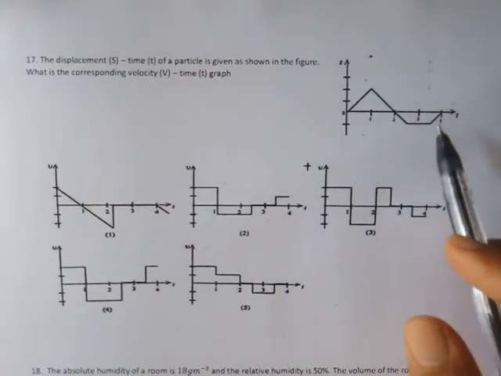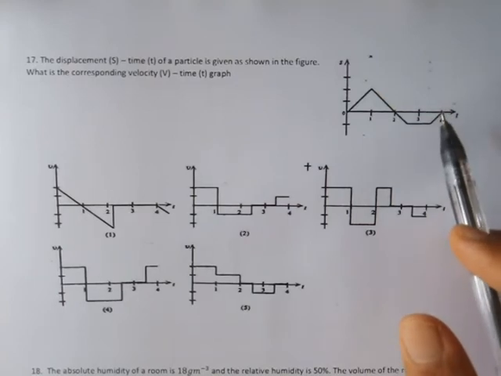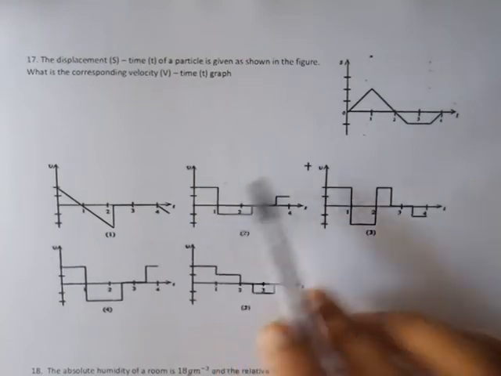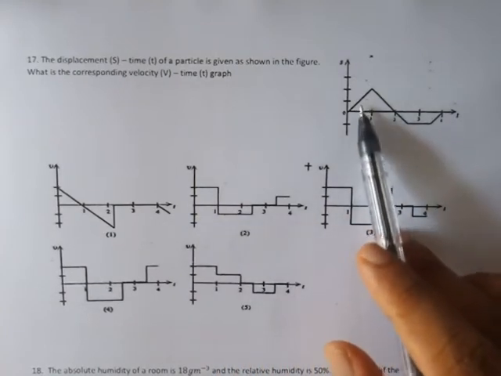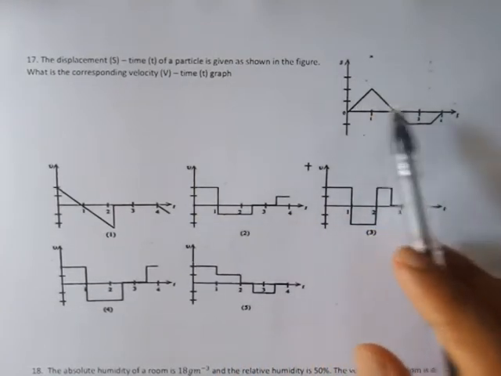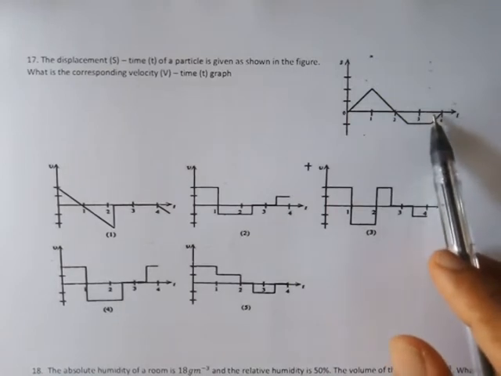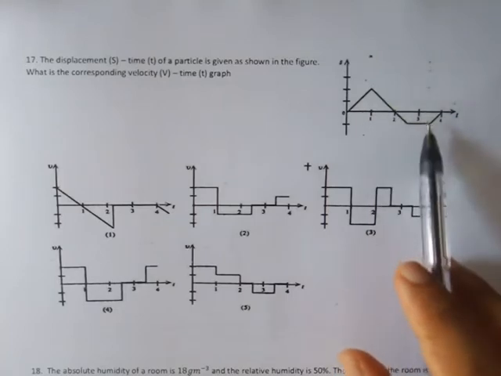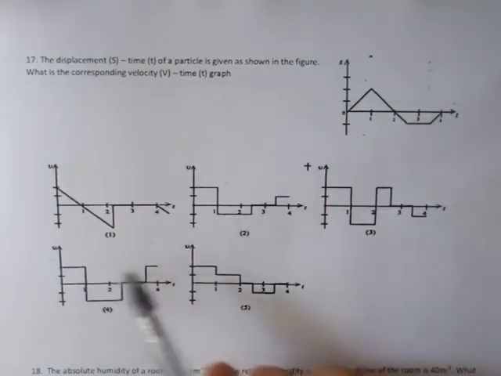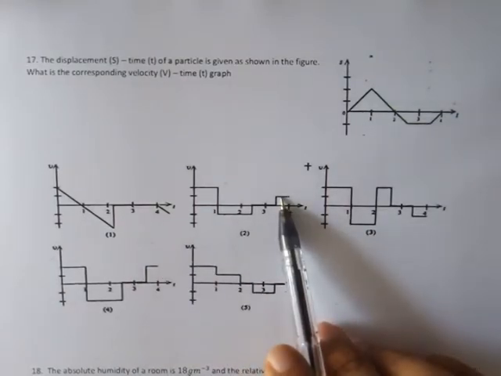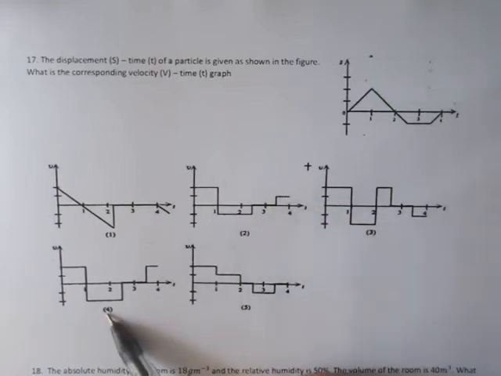Then in this part, here we have a gradient that is the same as this gradient, no? Okay, this gradient and this gradient seem to be the same. So here and here the velocity should be the same, but this one is not true. So the answer is the fourth one.